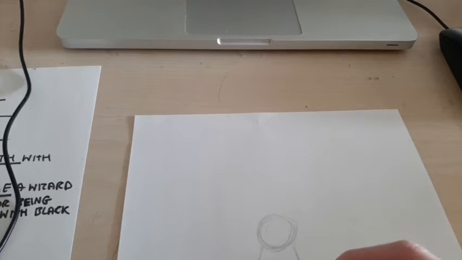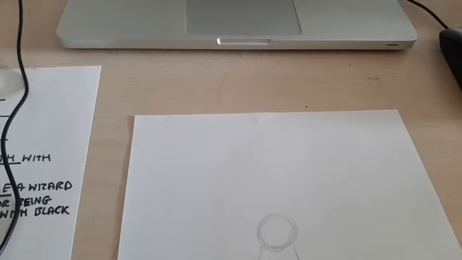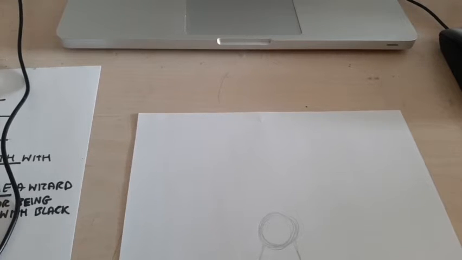So it's always important to build up your shapes. Start off with simple shapes first when building up your character. And then you can add in a bit more detail later. Don't worry, you can rub out mistakes. We all make mistakes.